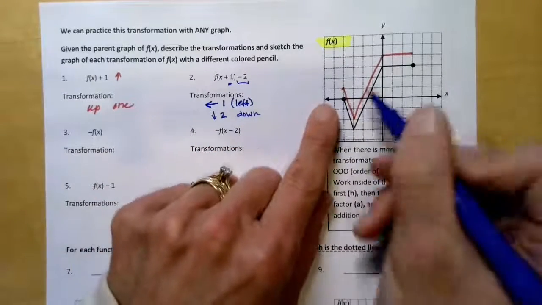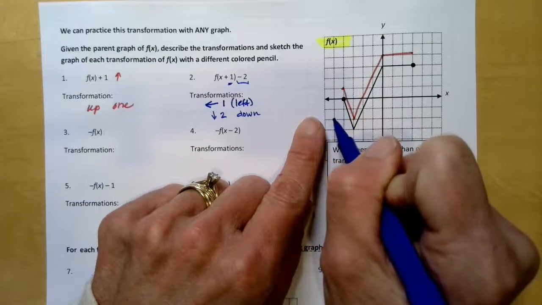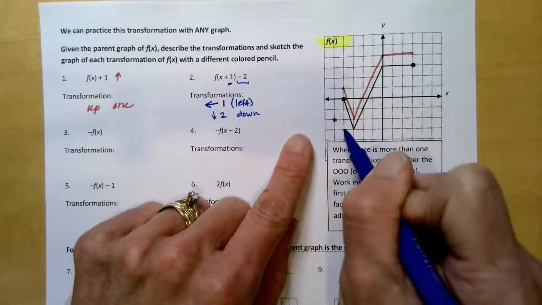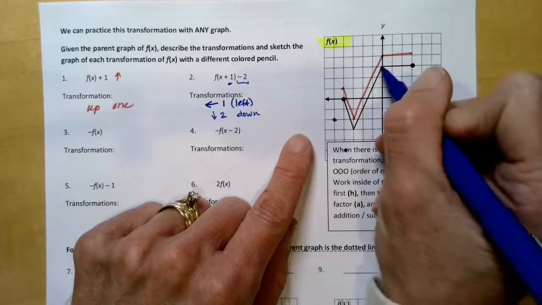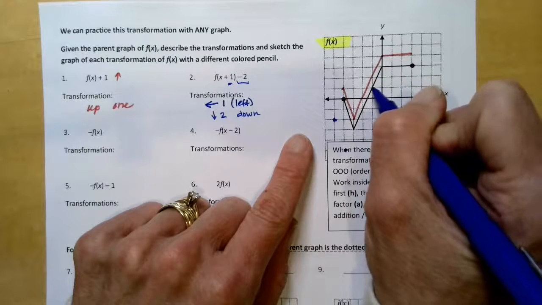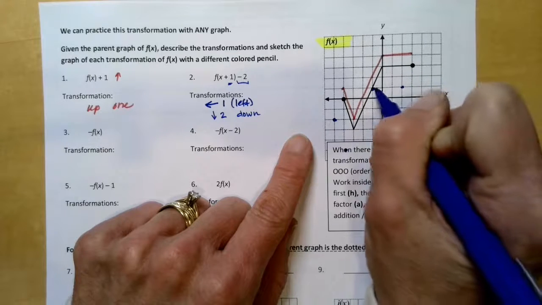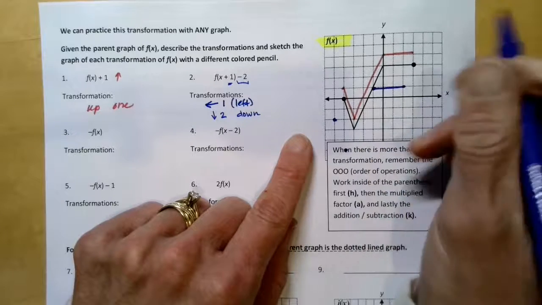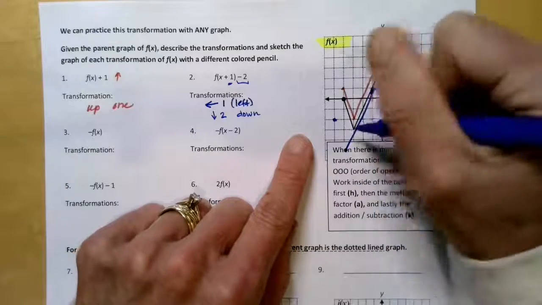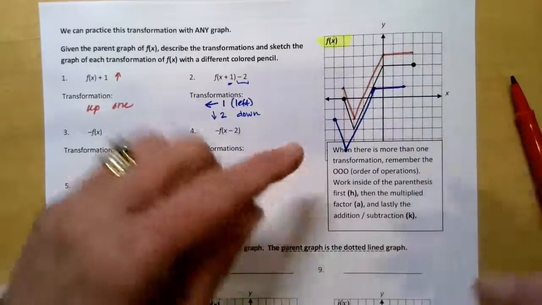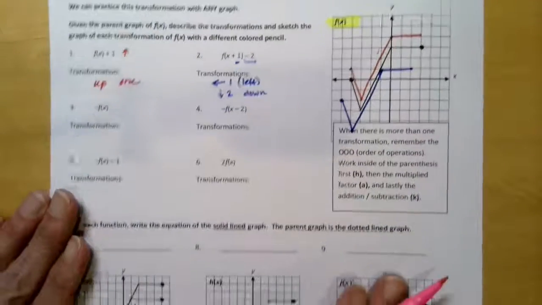So let's see what that does. Now remember, we're going to go from our original. So we're going to go left 1, down 2. That's its new dot. Left 1, down 2. And left 1, down 2. So now this graph has two things going on. It's going to be shifted to the left and right, so you get that diagonal pull. That's kind of cool.